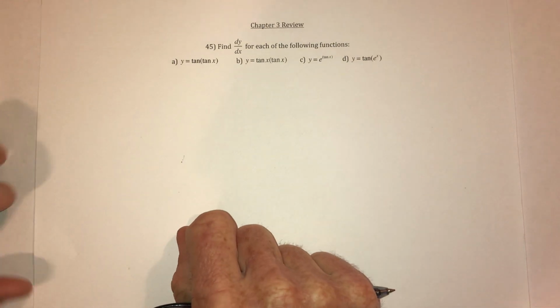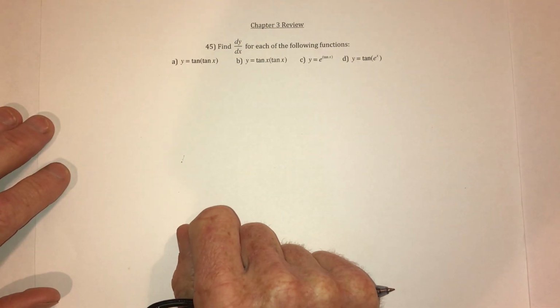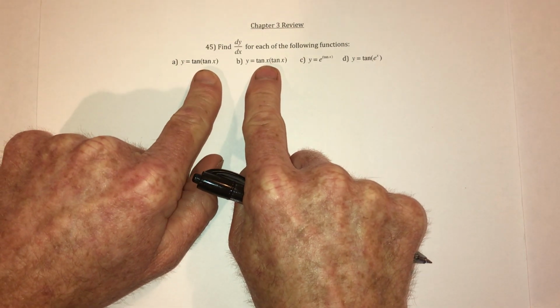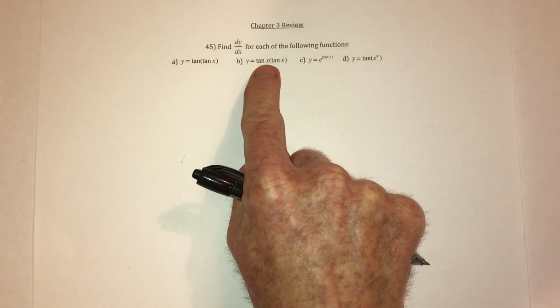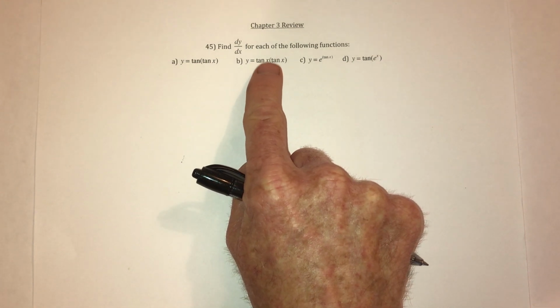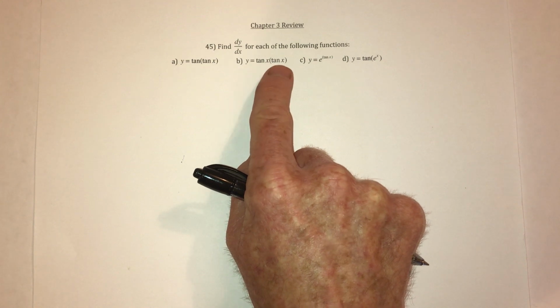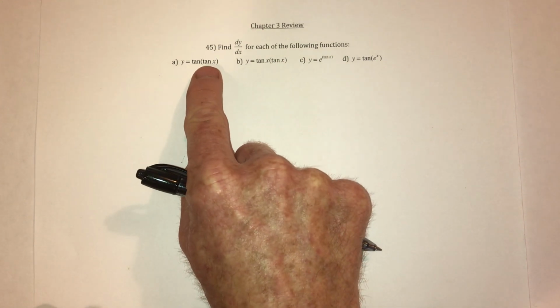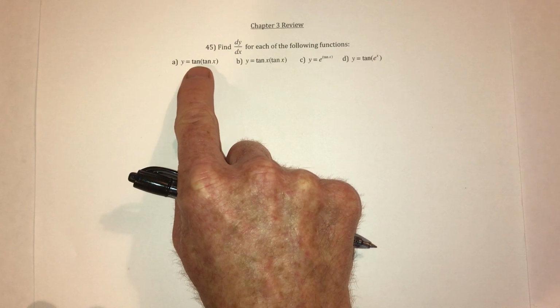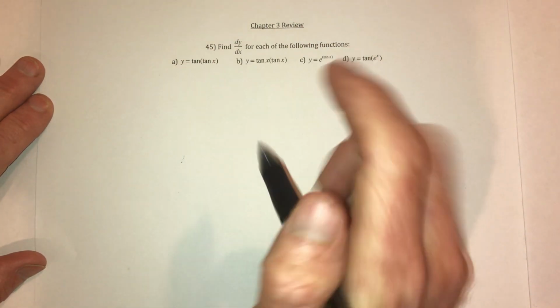All right, now for some fun with derivatives. So take a look at these two first of all. Notice that this one, the first tangent, has an extra x. That means this one is the product rule, a tangent of x times a tangent of x. But this one is saying the tangent of x got substituted into tangent, so this one is going to be the chain rule.